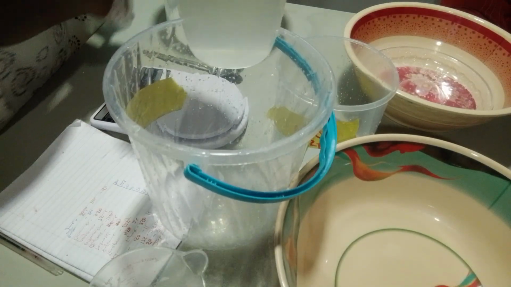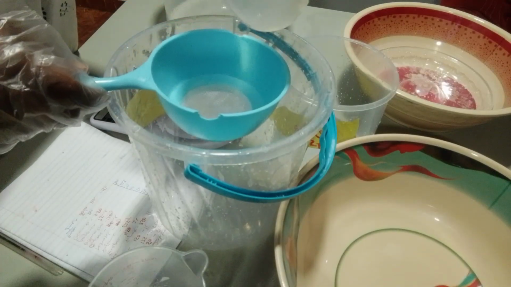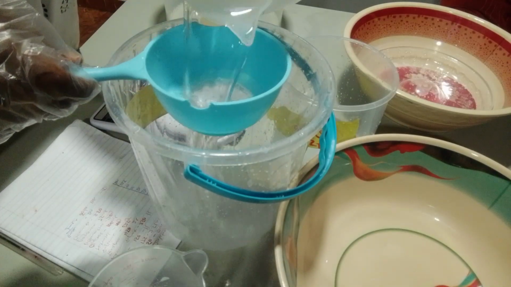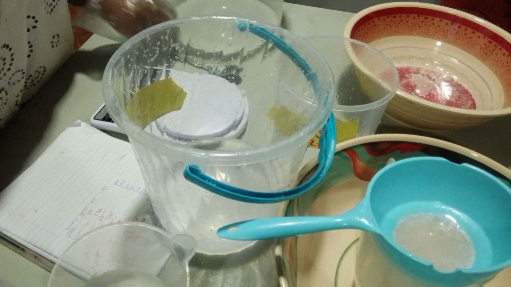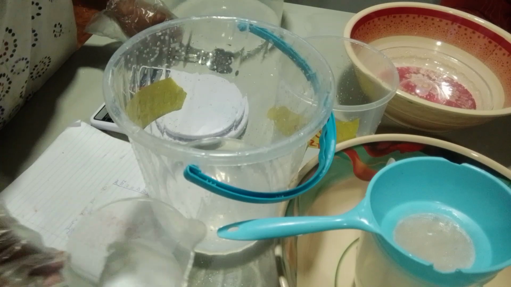Now, there may be particles in the water, so you have to sieve it. You have to sieve your water. Okay, so I'm going to pour.